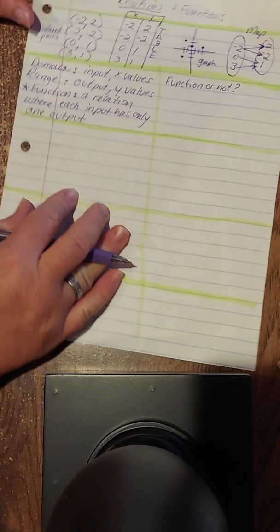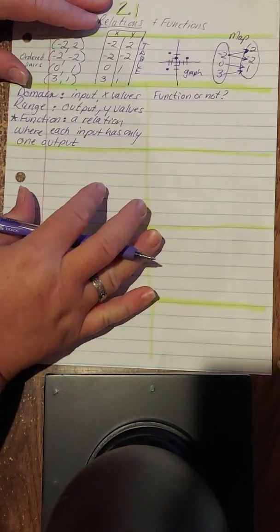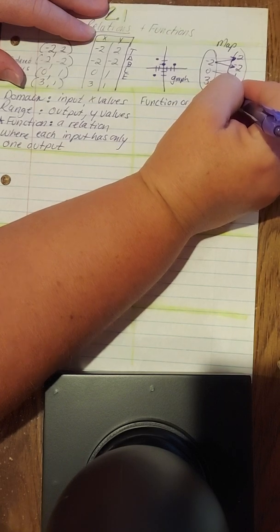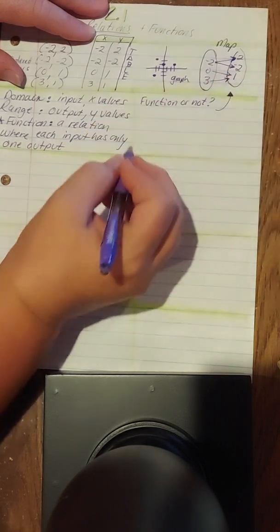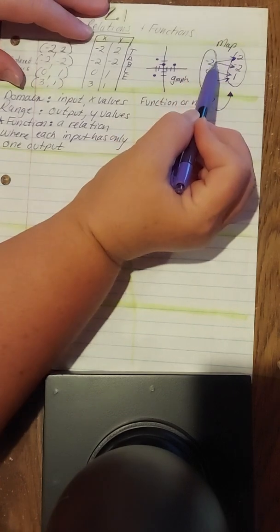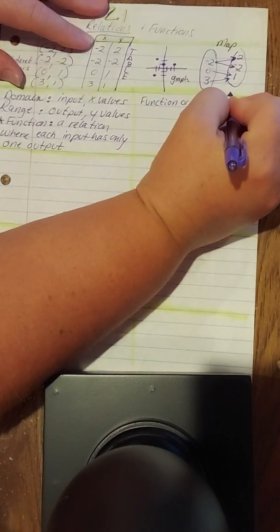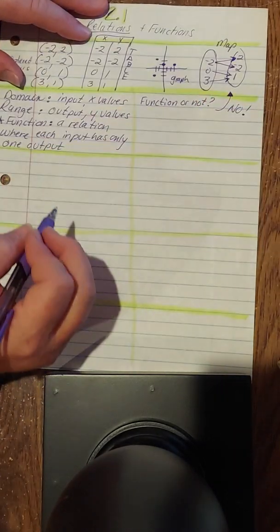So the big question I'm going to draw in from our example is, is this a function? Do you see how there's two arrows coming? This is an example of no, you can't have that.